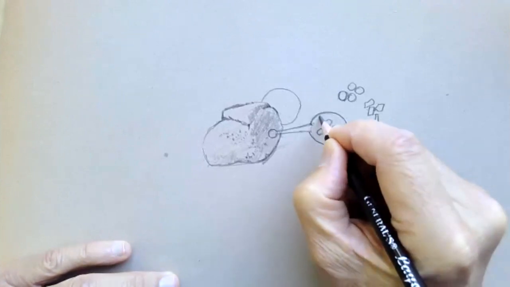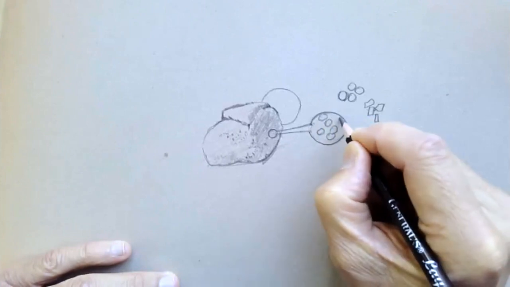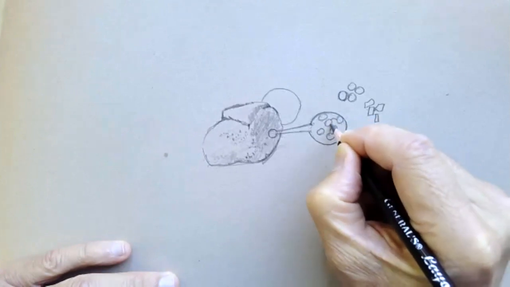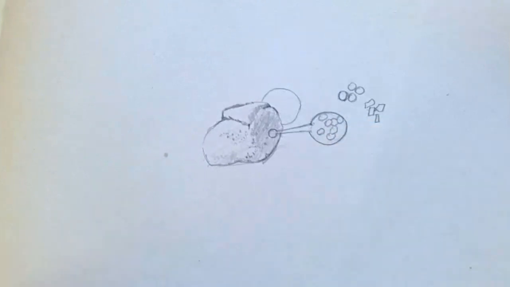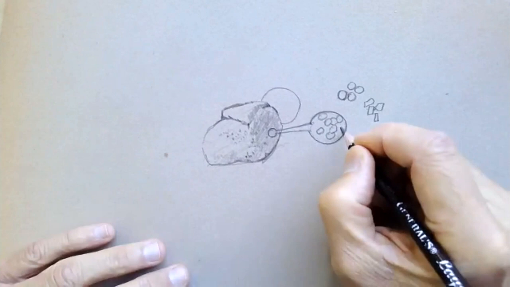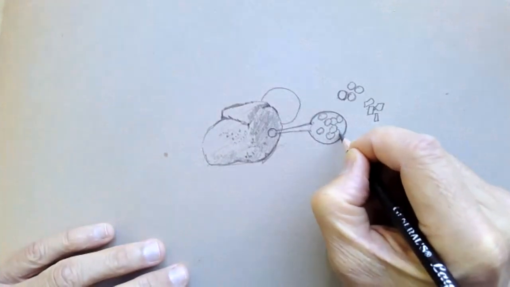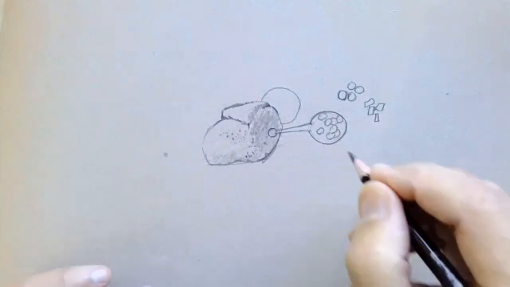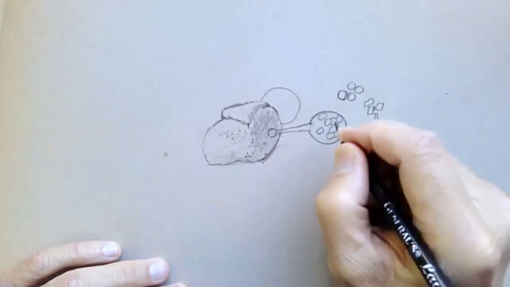And what I do is I first draw the ones that are on the surface closest to you, and then you just start drawing in other ones behind them, like that. So you start with the ones that are in front, and then eventually you're going to be overlapping things, and then you get depth in your drawing, because some are in front, some are in back.